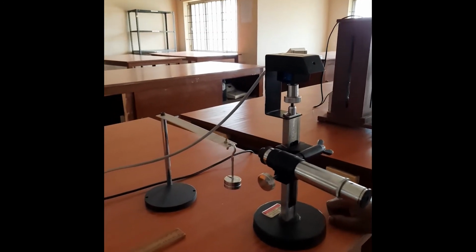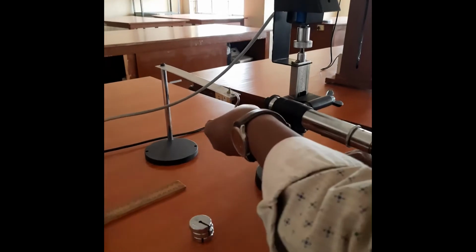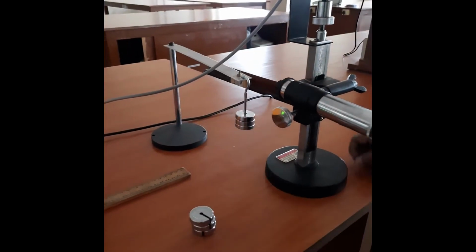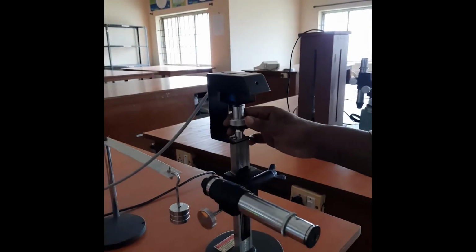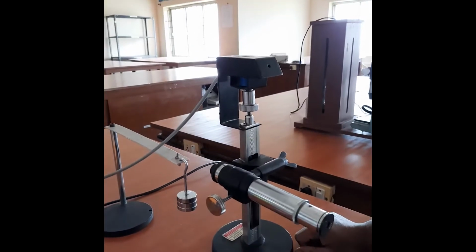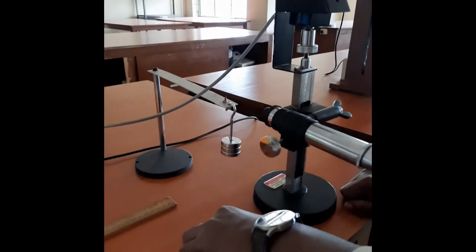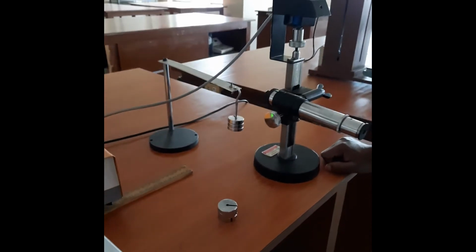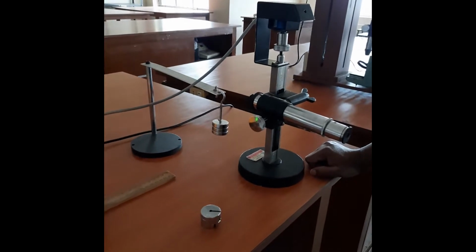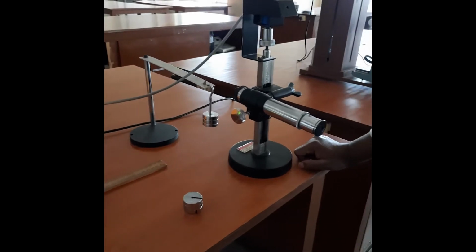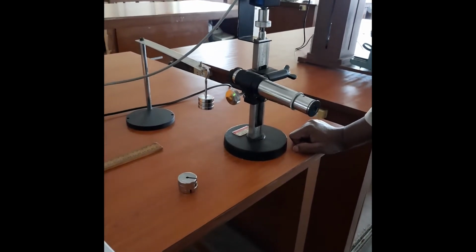And then increase the load in steps of 50 grams again, and the corresponding reading has to be recorded. So you have to continue the experiment till you reach 250 grams in the scale pan, and for each load you have to record the digital traveling microscope reading. I am going to show you the readings that we got by conducting this experiment.